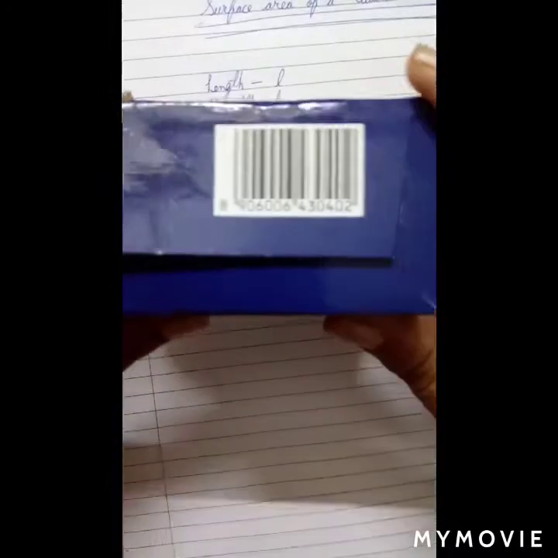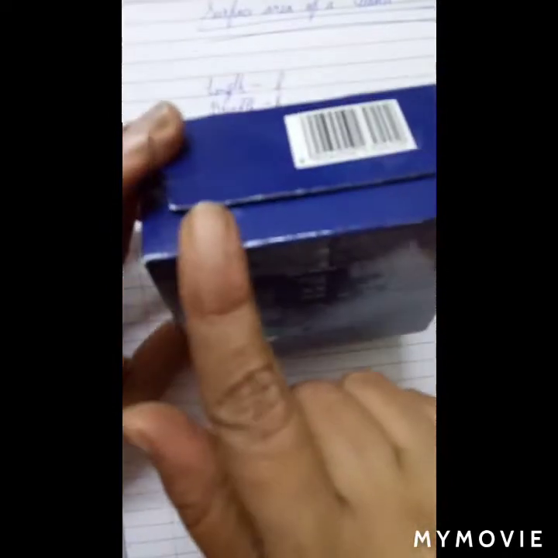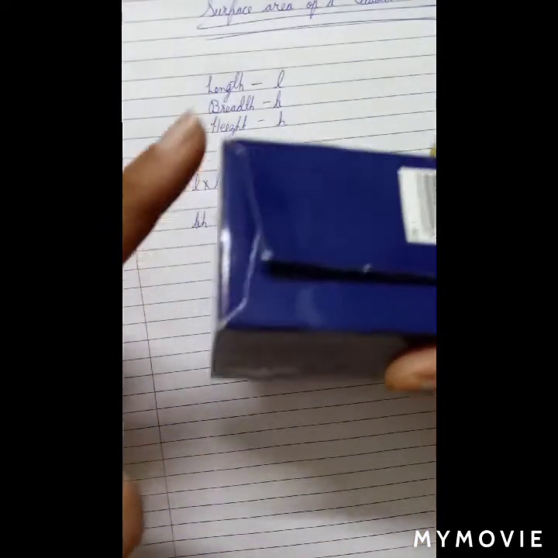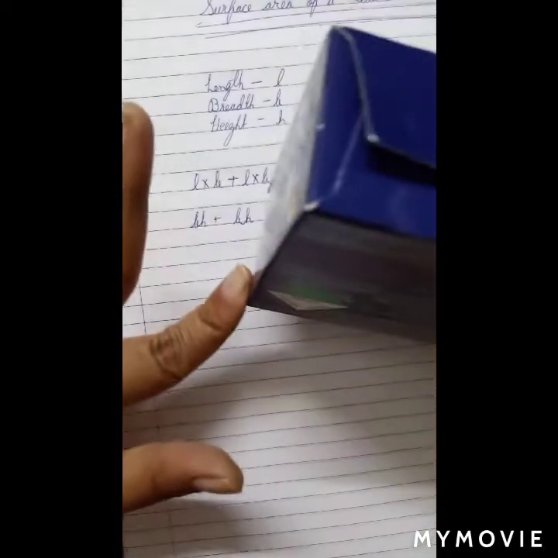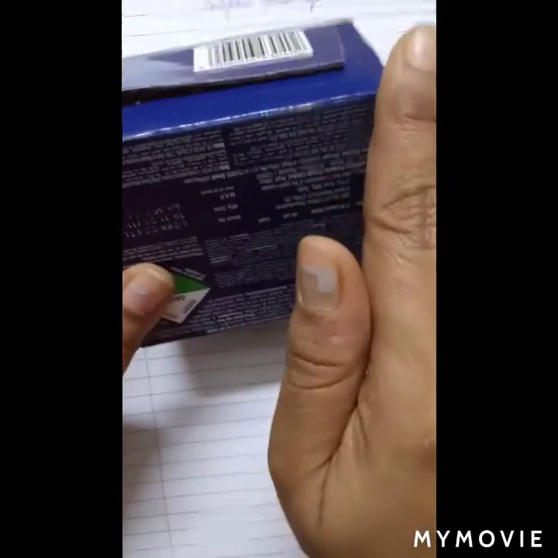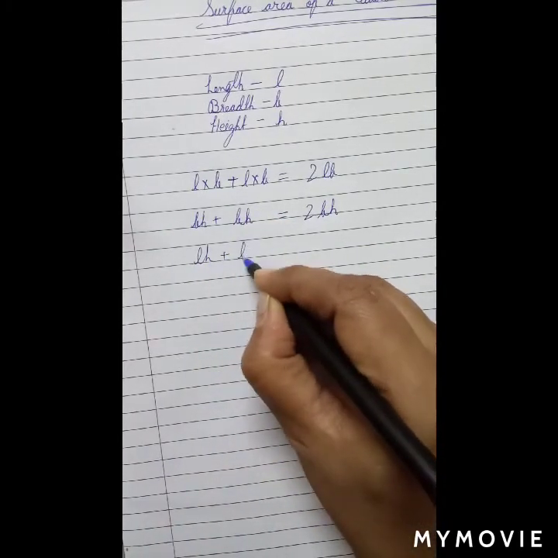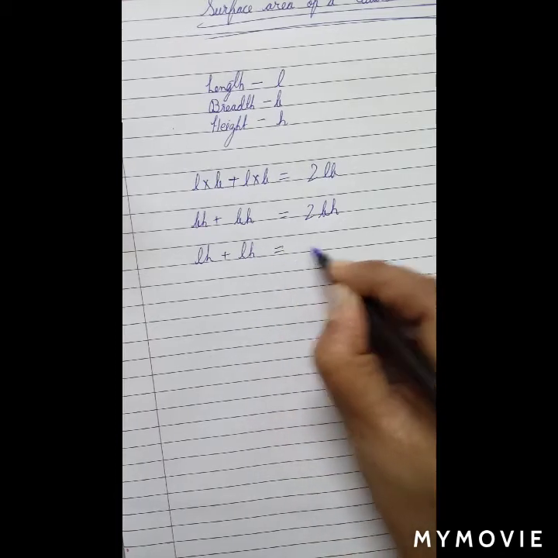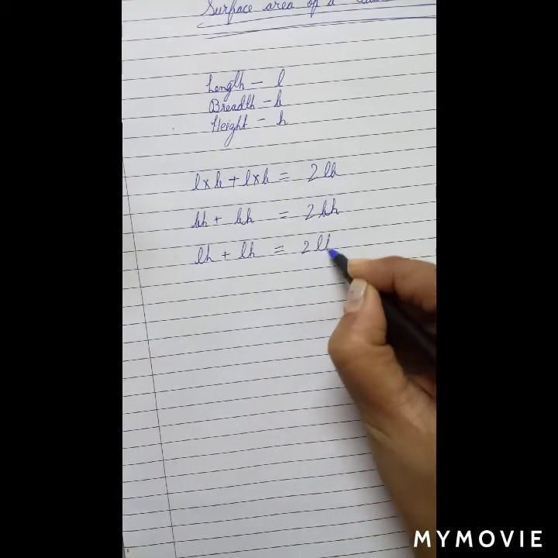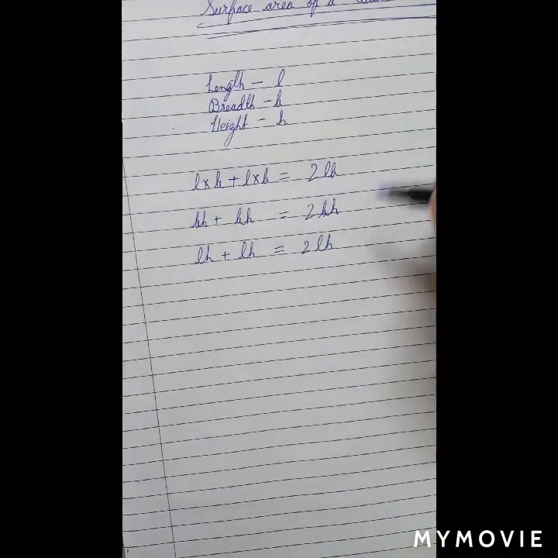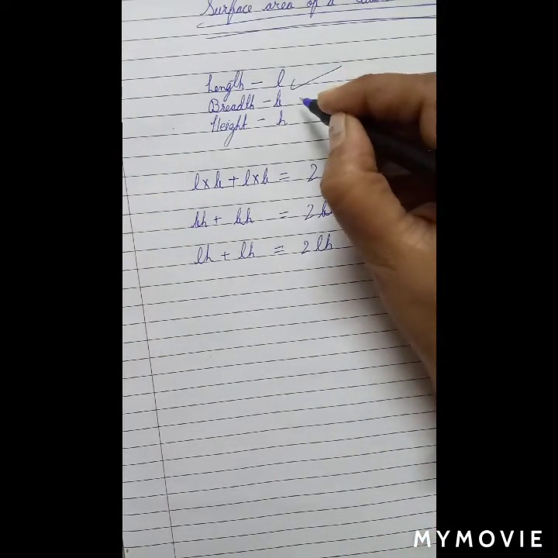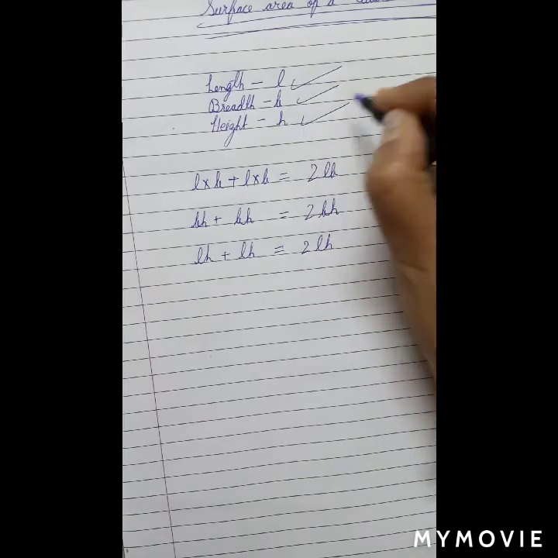Similarly, we have one more pair of faces. That is, we computed this length into breadth and then we computed this breadth into this height, and now we will consider this face, that is this length into this height. So again we will write it like this: length into height plus length into height is equal to twice length into height, twice LH. Here L stands for length, B stands for breadth, and H stands for height.